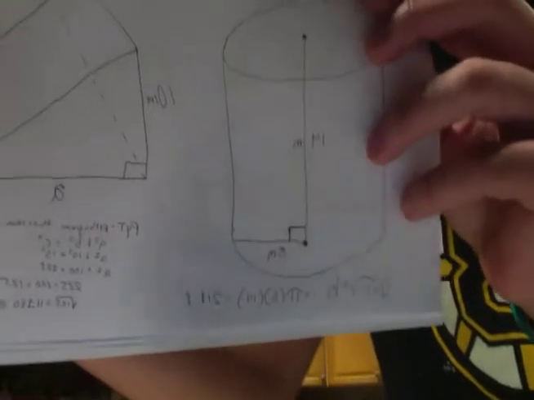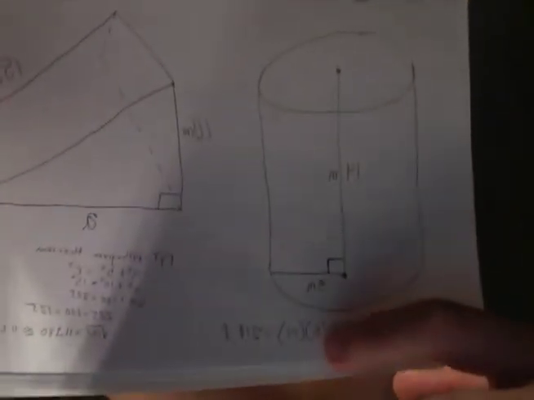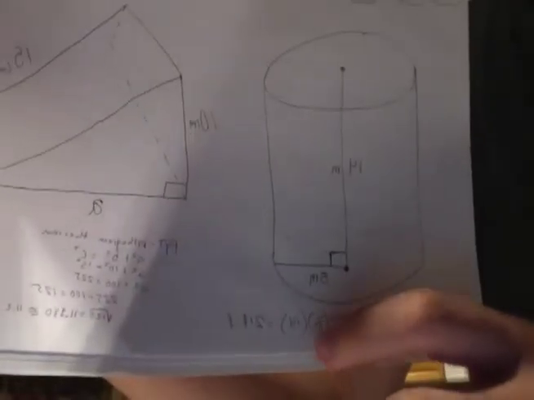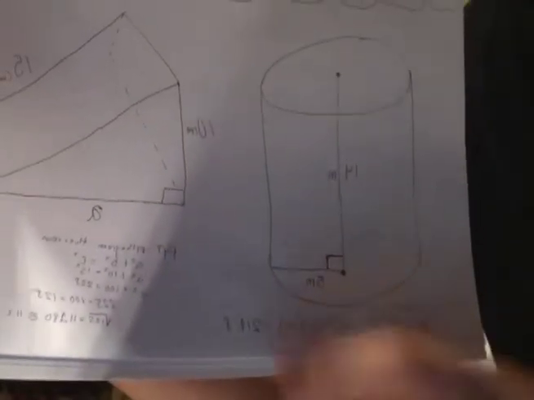I don't know if you can see that. So pi, 3.14, times 5 times 14, which gets 219.8, as you can see.